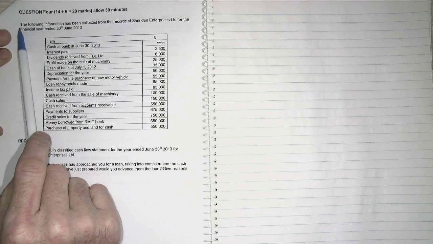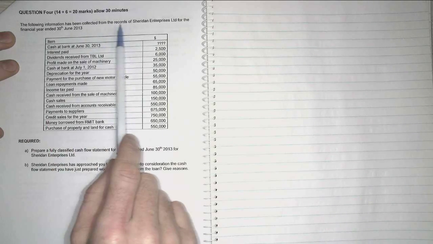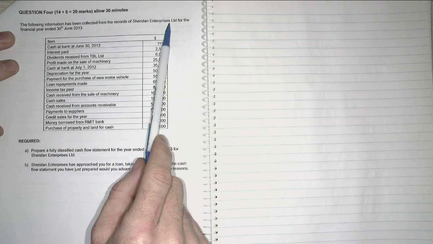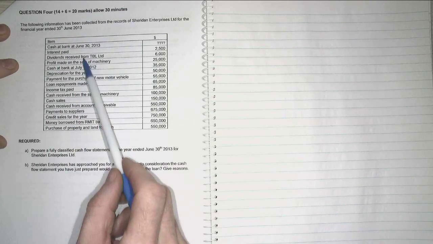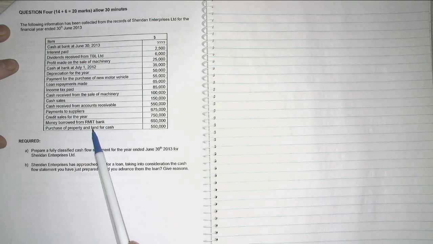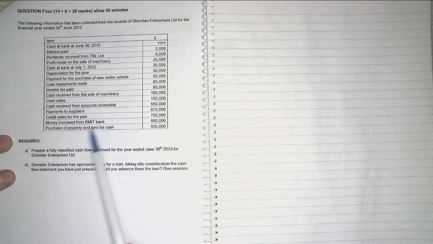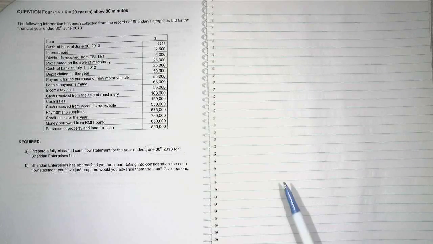Okay, alright, we're looking at question 4. The following information has been collected from the records of Sheridan Enterprises Limited for the financial year ended 30th of June. And it looks like we've got a few items here. It says prepare a fully classified cash flow statement for the year ended 30th of June 2013. And there's another question which says Sheridan Enterprises approached you for a loan. Taking into consideration the cash flow statement you have just prepared, would you advance them a loan?